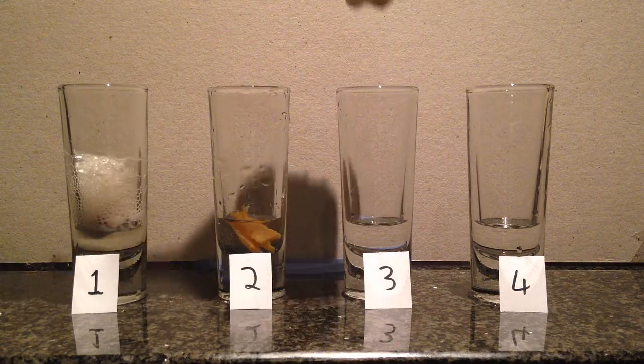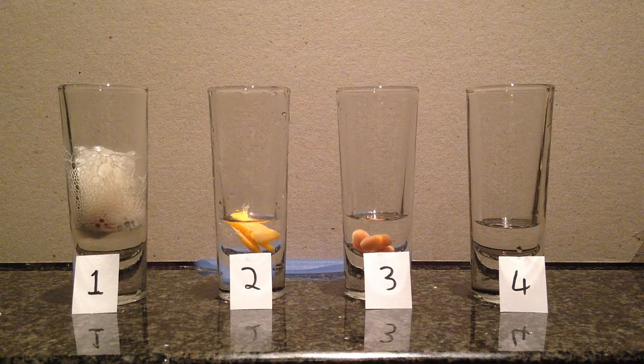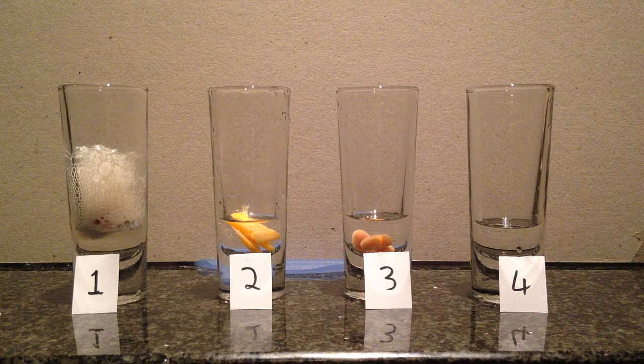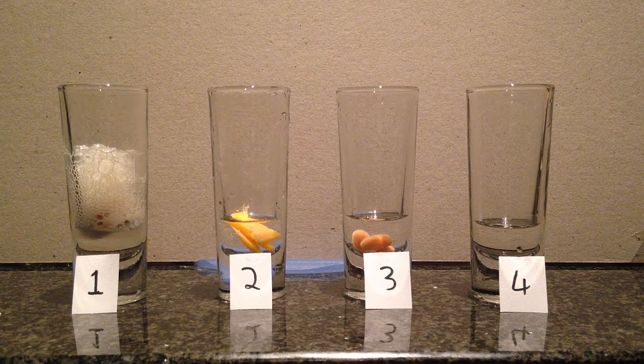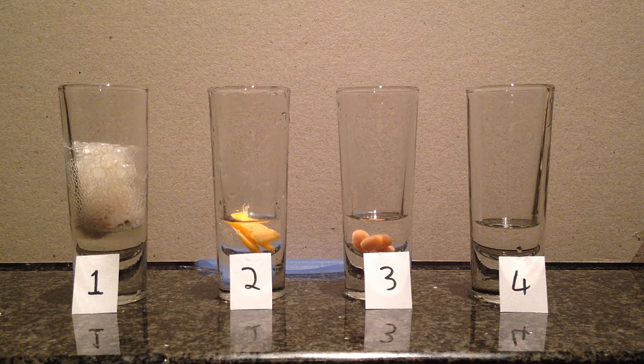Okay, now the beans in number 3. Also 3 beans again. Very little, almost no reaction.